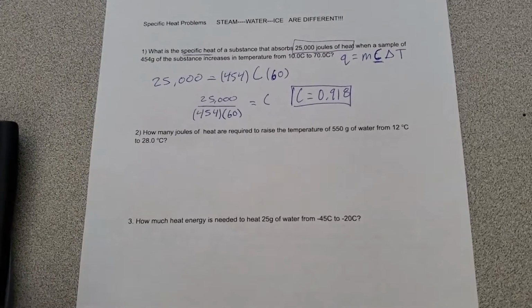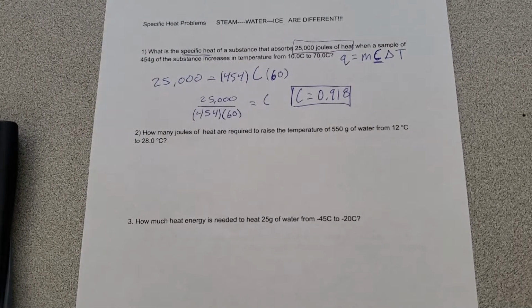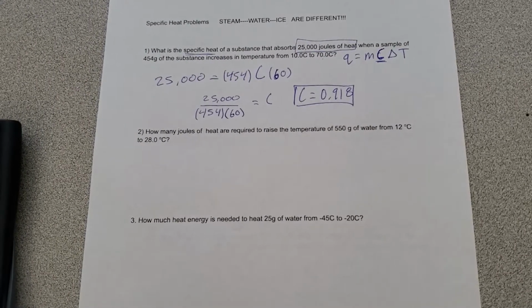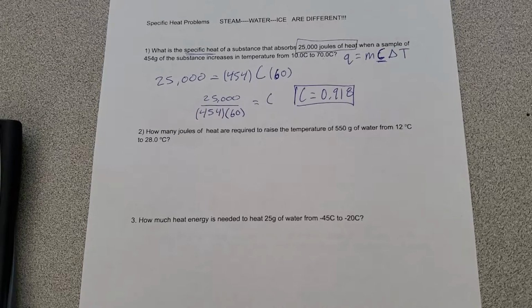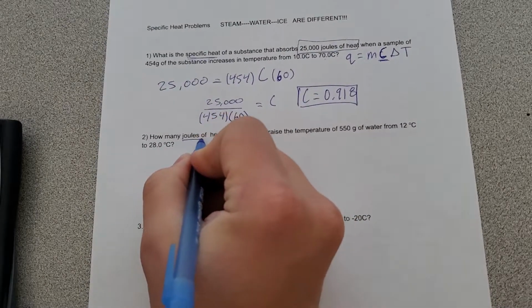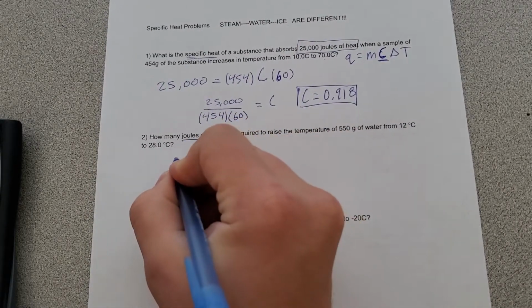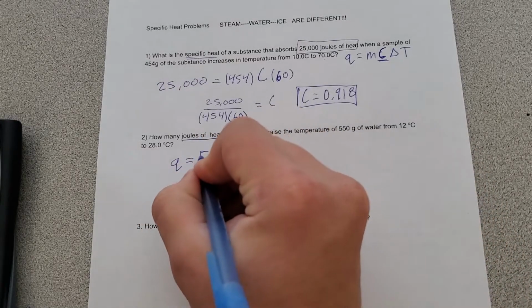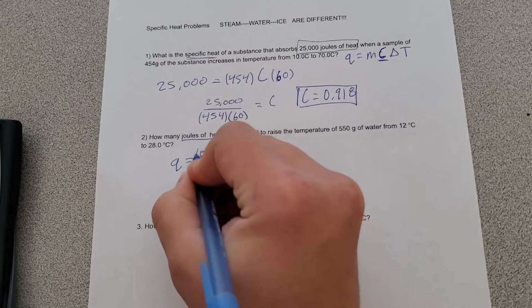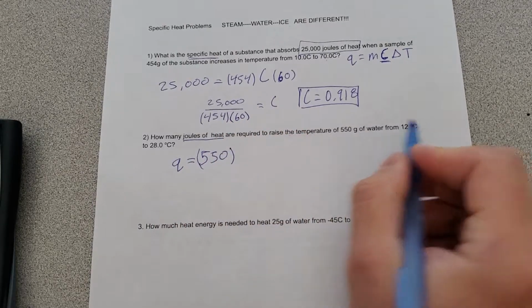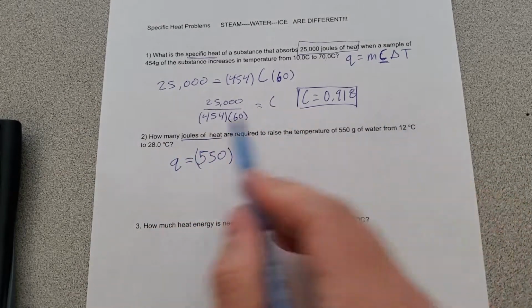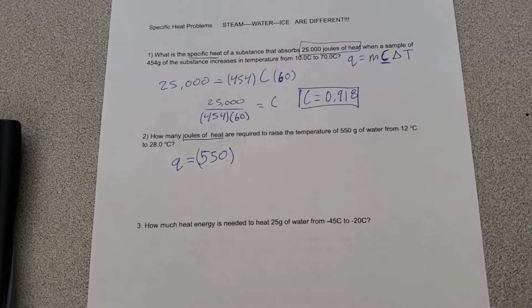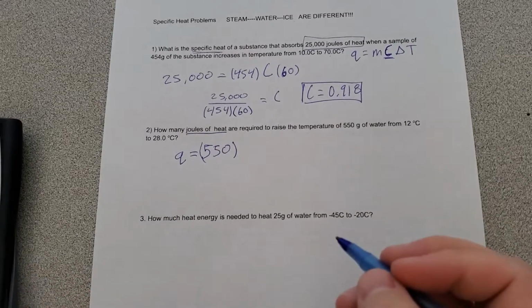Awesome. Next up, how many joules of heat energy are required to raise the temperature of 550 grams of water from 12 degrees Celsius to 28 degrees Celsius? We're looking for joules of heat, so that's heat energy, so that's our Q. We have 550 grams of water. That's raising it from 12 to 28. So 12 to 28 is a difference of 16.